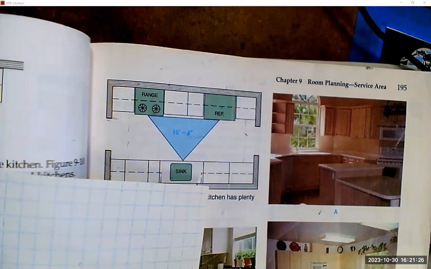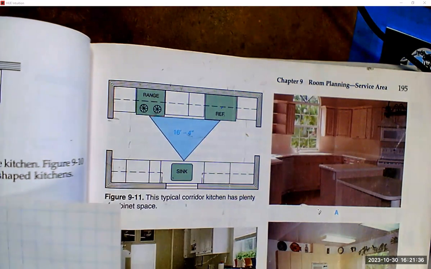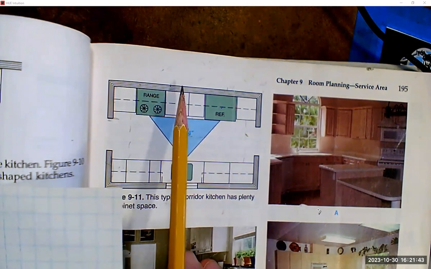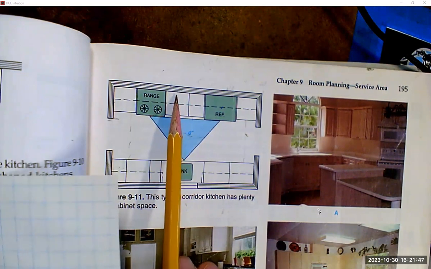Okay, so what we're going to do is create a ruler that we can use to measure the information on the kitchen. Here's what I know. I know that the wall thickness is 6 inches, from the exterior of the wall to the interior.